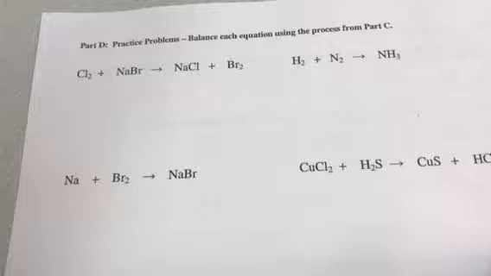I'm just going to demonstrate how to balance a couple equations for you. These are very basic ones for the most part, and you won't be required to do anything more difficult than these for your test. So let's start with the first one.